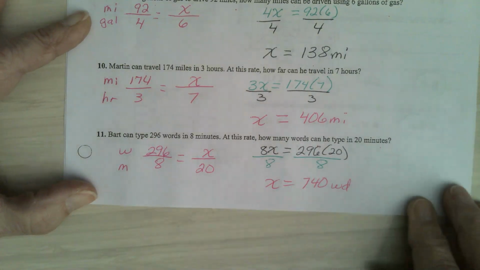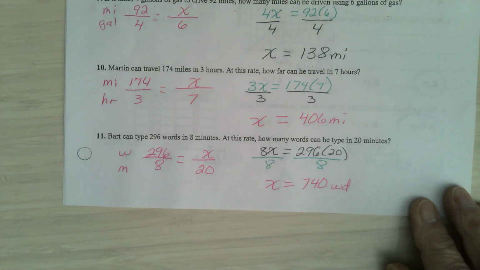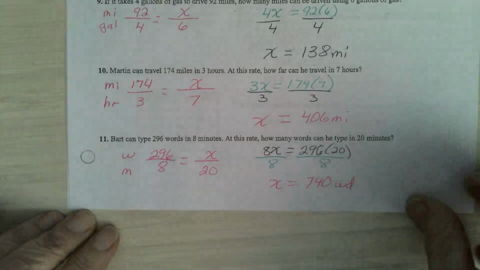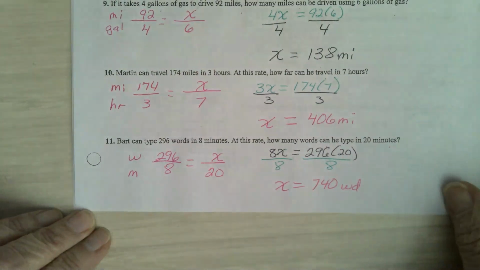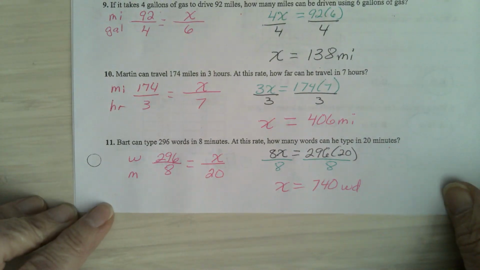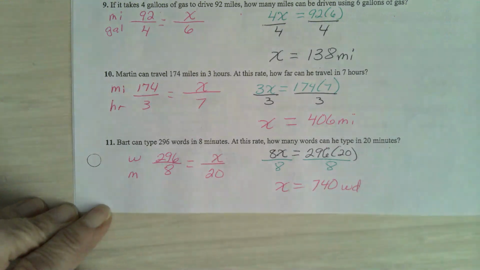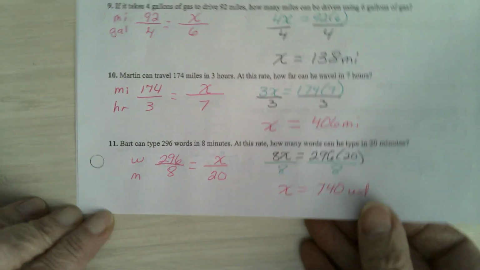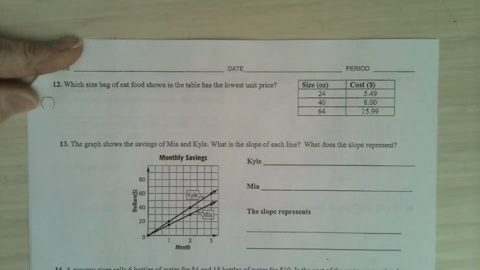Any questions on this page of the study guide? Let's go to the next page. Okay, write it down. I will be posting this as a video for you to watch tonight to study for the test. I'm going to keep on going so we can get this finished before the end of class, so you can always go back.